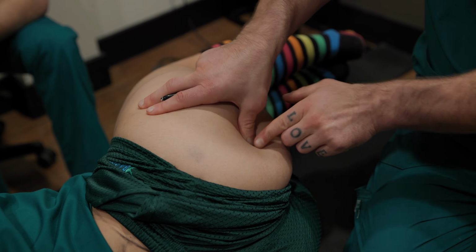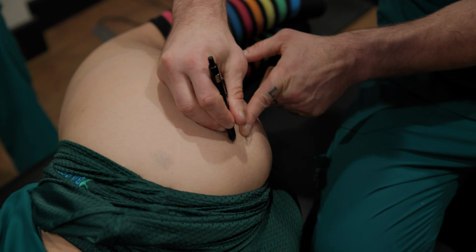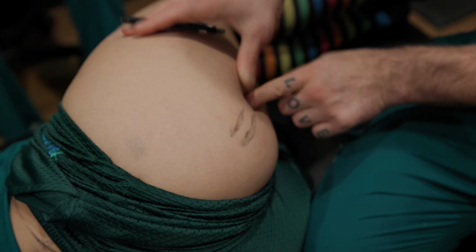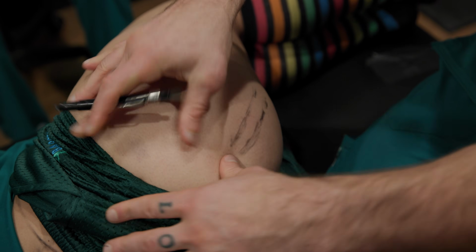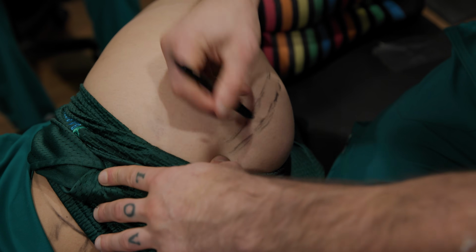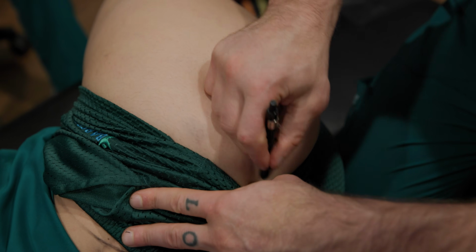I'm trying to feel this dense noodle right in this spot. This is how thick it is. And it comes down this way. Piriformis is right here.